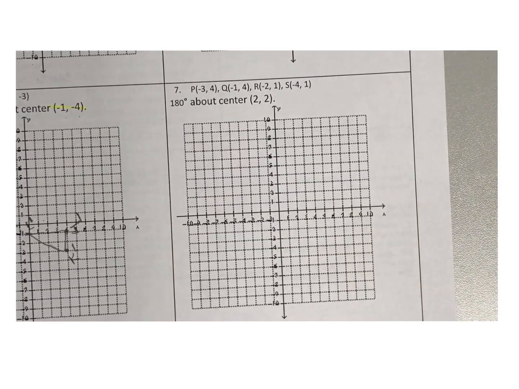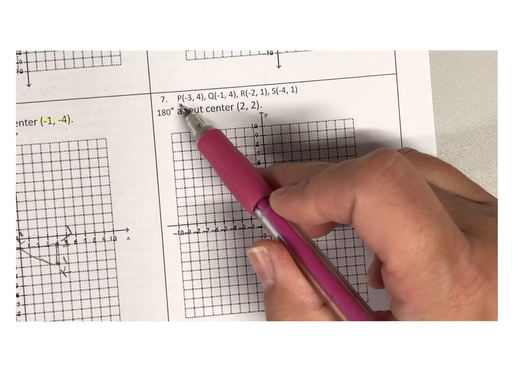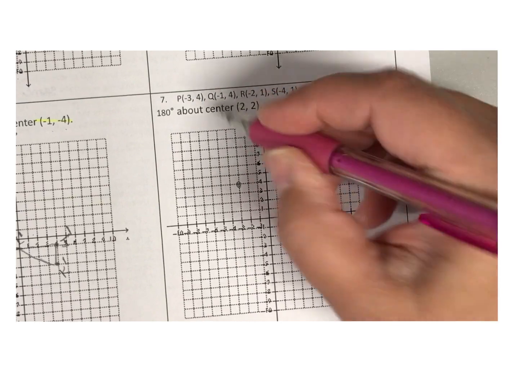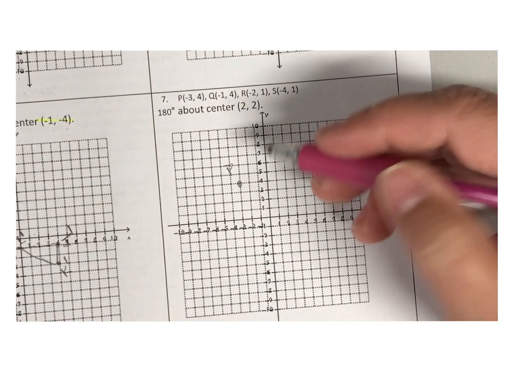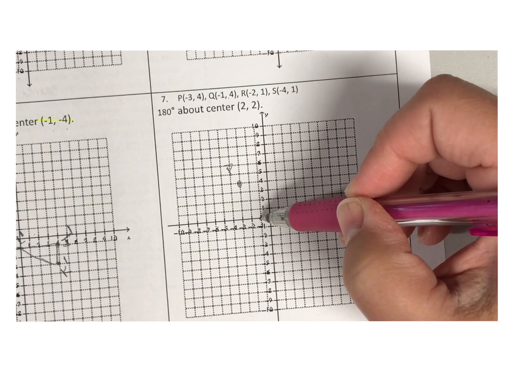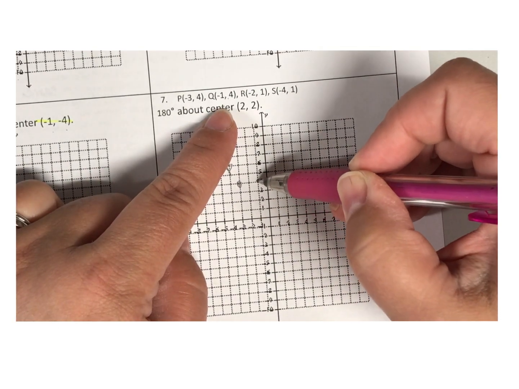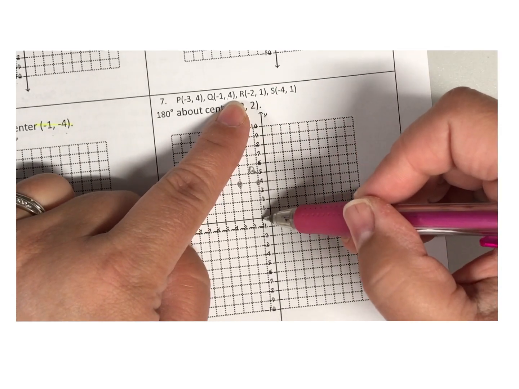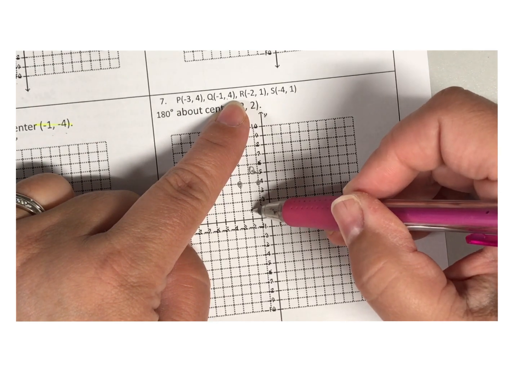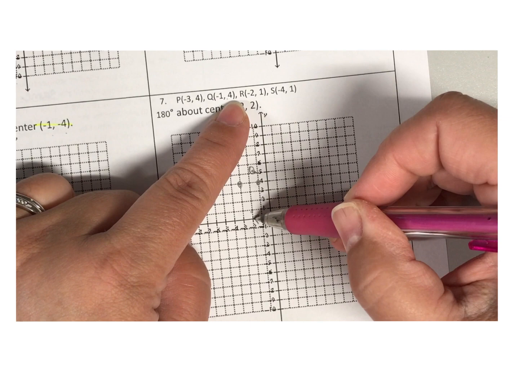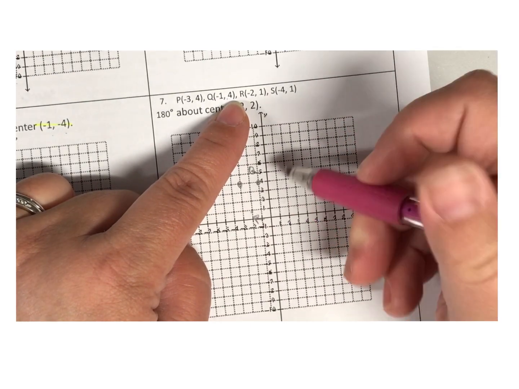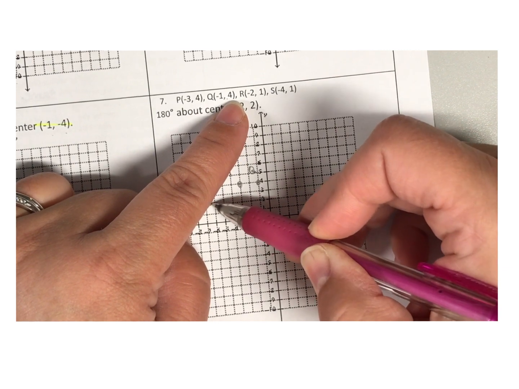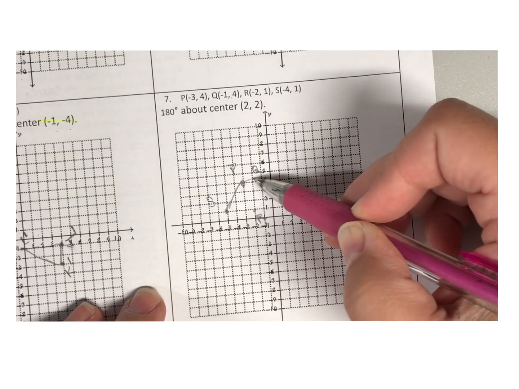All right, so number 7. So we have P is -3, 1, 2, 3, 4, 1, 2, 3, 4. Here's P. Then we have Q is -1, +4, 1, 2, 3, 4. Here is Q. R is -2, -1. That is R. And then we have -4, 1, 2, 3, 4. 1 is S. So this is our picture.